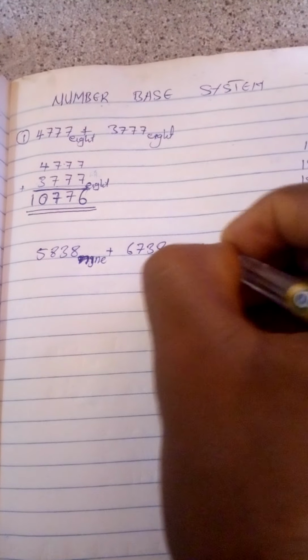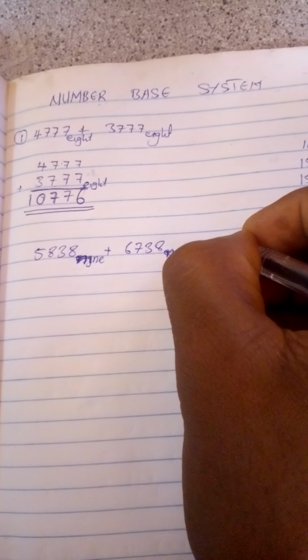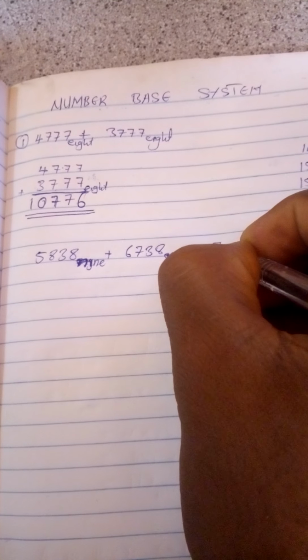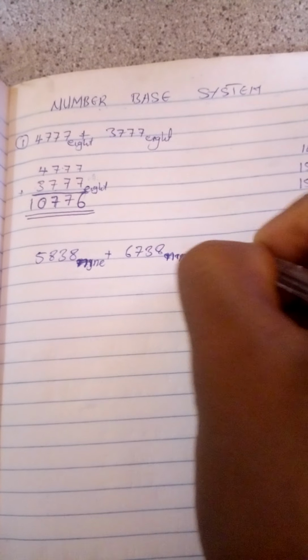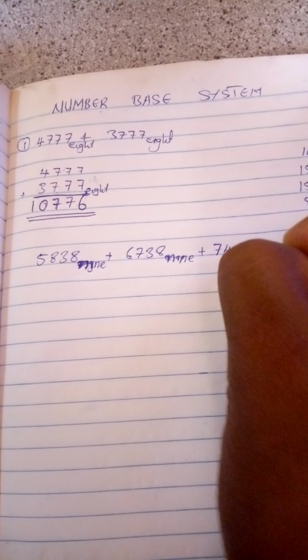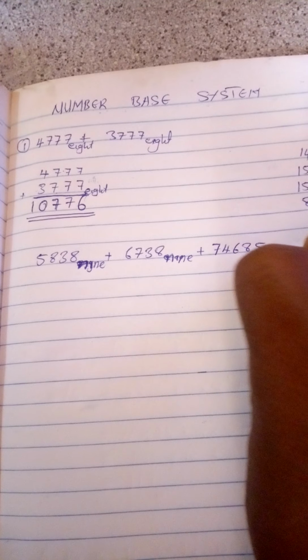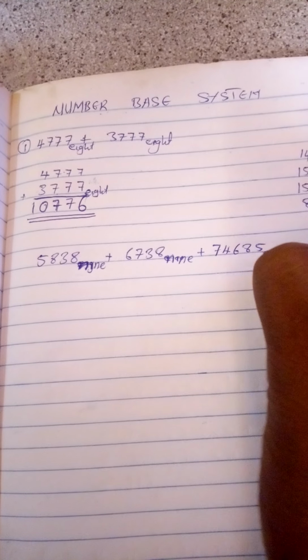Let's assume we have plus 7, 4, 6, 8, 5, base 9, right? Are we together now? Now this is another question given to us, all in base 9.